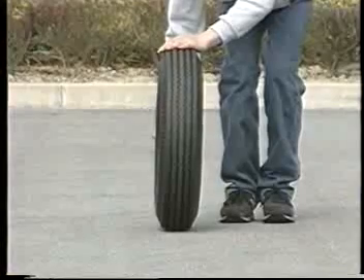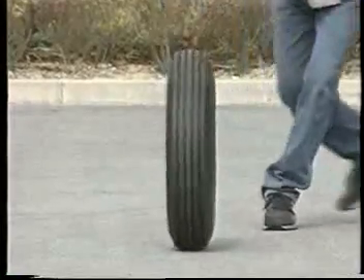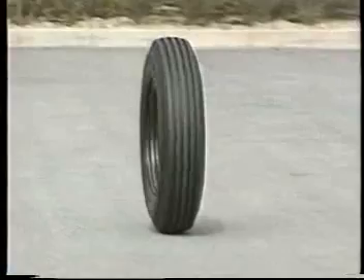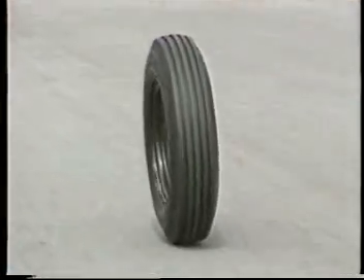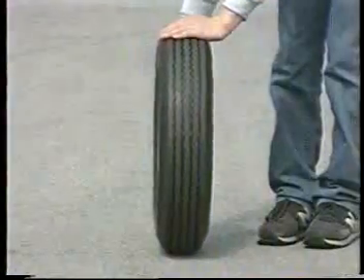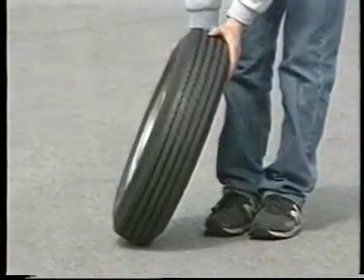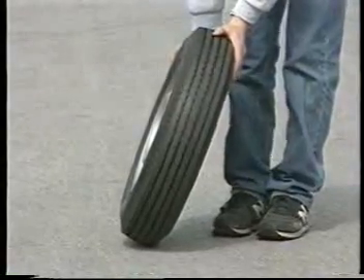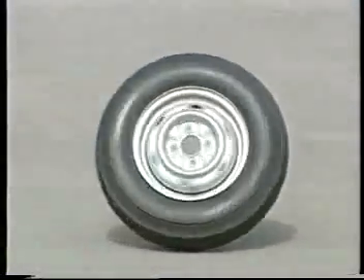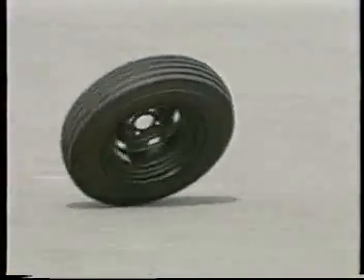Let's have a look at a simple experiment. When you make a tire stand on its rim and push it, the tire rolls forward in a straight line. Now let's roll the tire tilted, in other words, with camber. As you can see, the tire curves in the direction of its leaning. This is called the camber thrust.